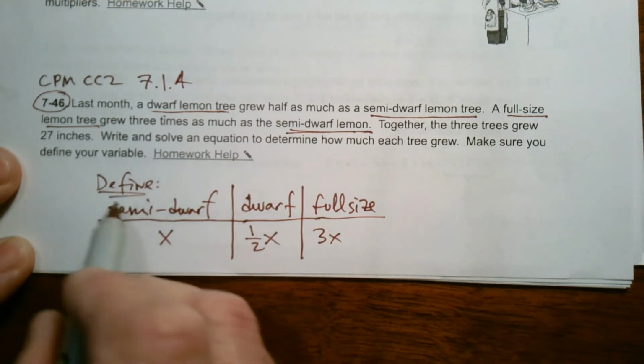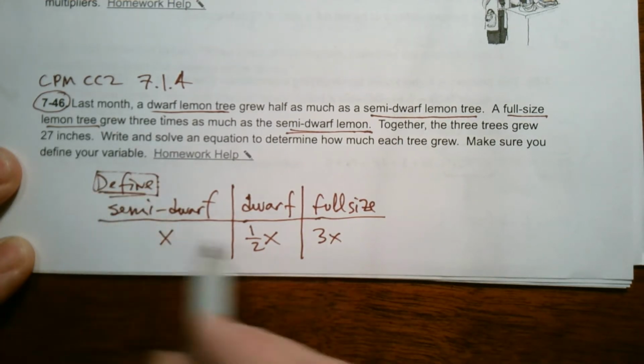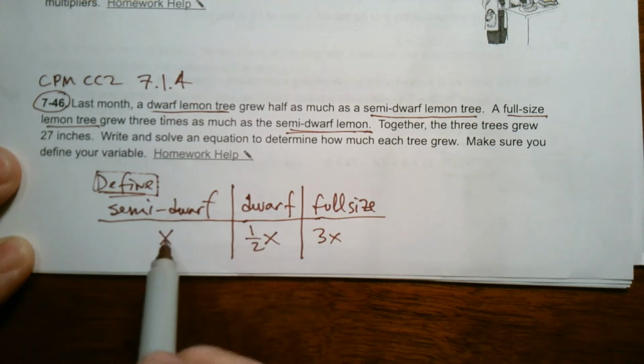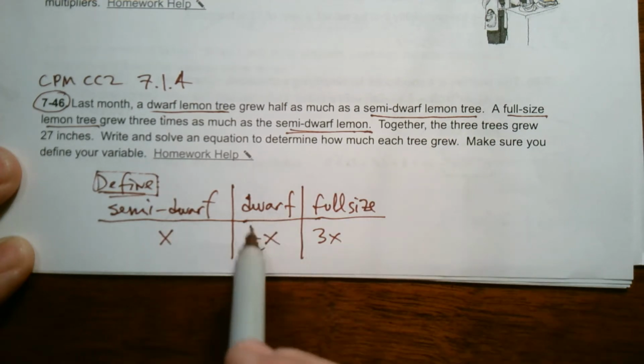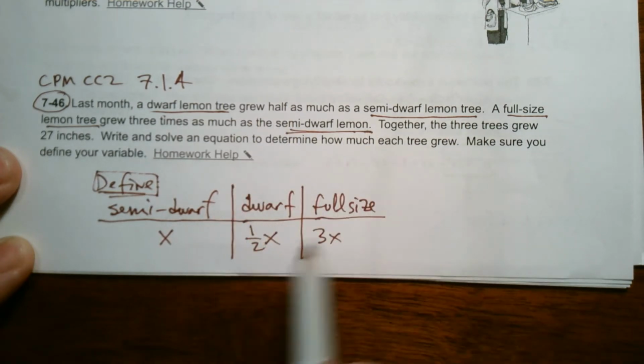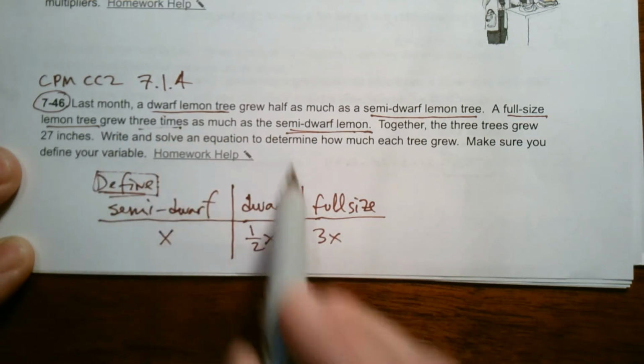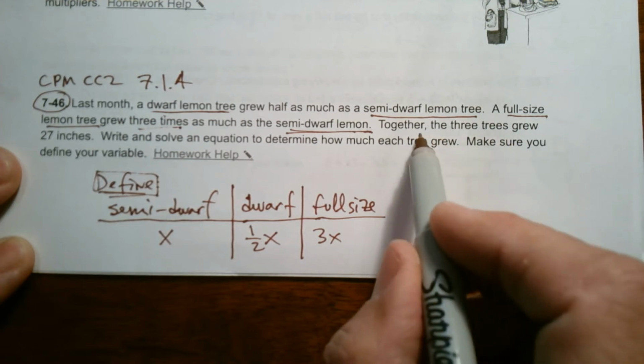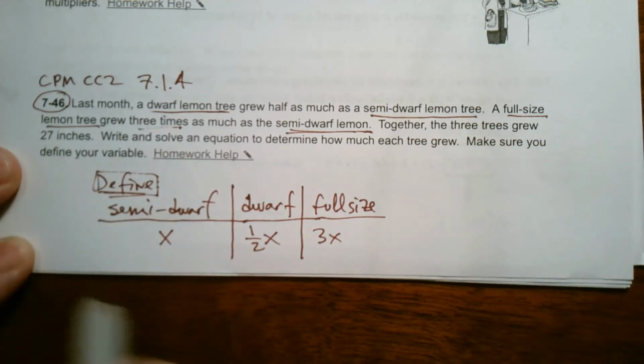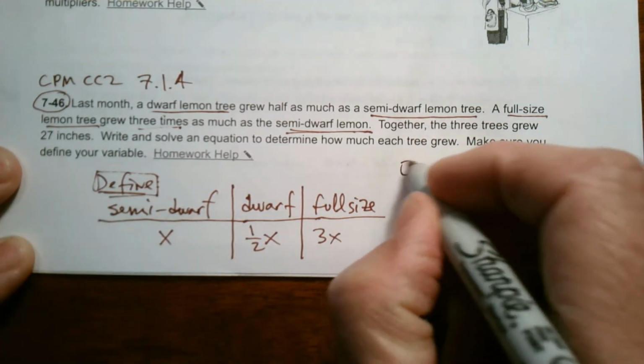So there's defining my variables and my variable expressions for each of the trees. Semi-dwarf is x, therefore dwarf, half as much, is 1/2 x. Full size is 3 times as much, so it's 3x. And then it tells me together the three trees grew 27 inches. So this is where the equation comes in.